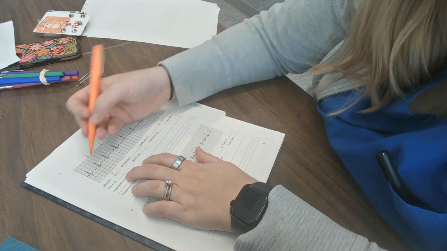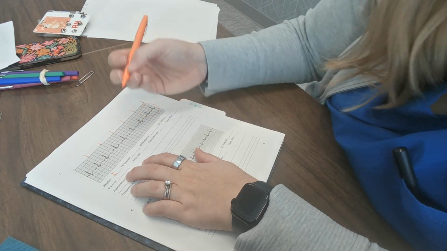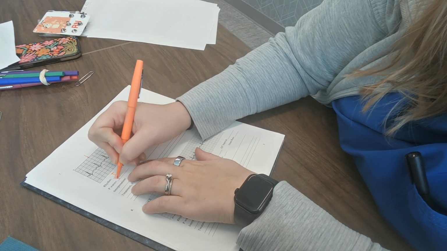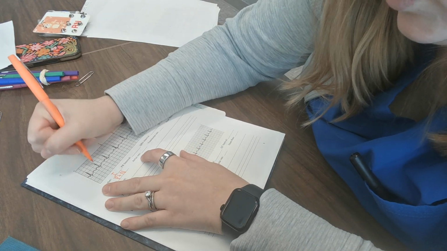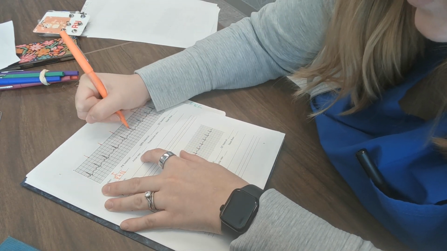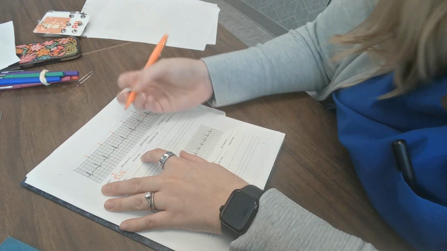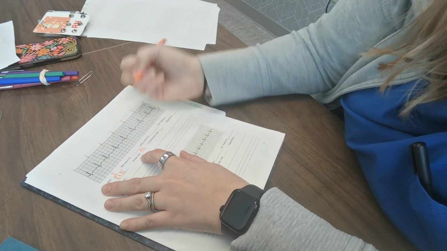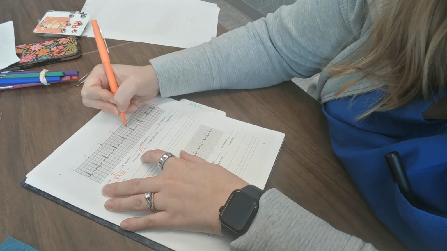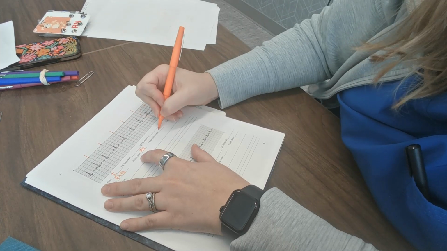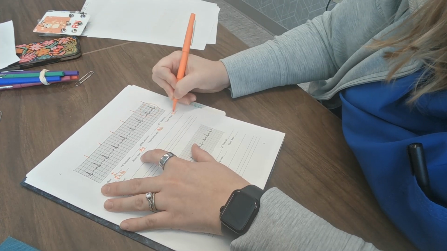I do have P waves, so they're present and they look normal. Let's count my P waves. 1, 2, 3, 4, 5, 6, 7, 8, 9. So I'm going to have an atrial rate of 90. My QRS is 1, 2, 3, 4, 5, 6, 7, 8, 90. So my heart rate is 90.